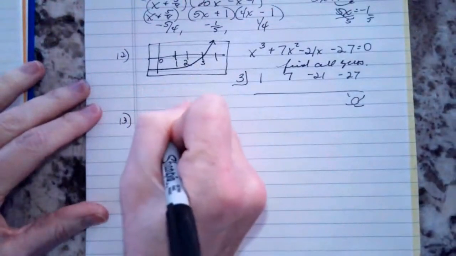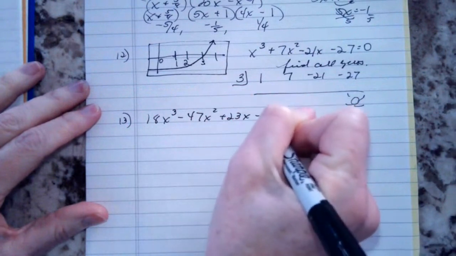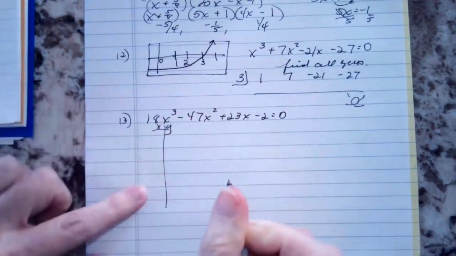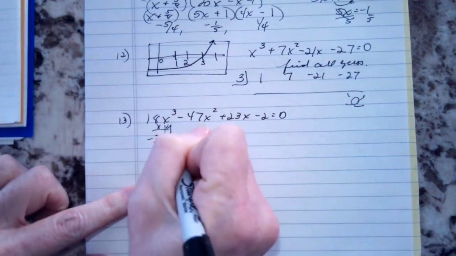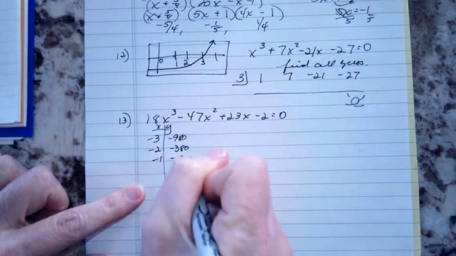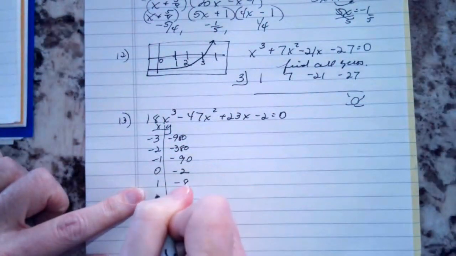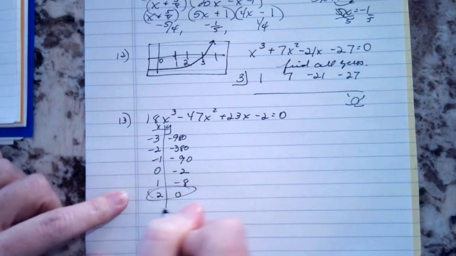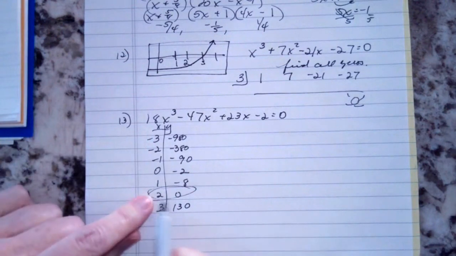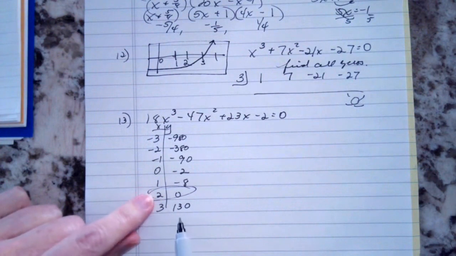Then number 13 that you do, they're going to give you 18x to the 3rd, something like that. And then they're going to give you this table that says at -3, it's negative 980. At -2, it's something. At -1, it's something. At 0, it's -2. At 1, it's -8. At 2, it's 0. Woohoo, there we go. That's the one you're interested in. They're going to give you this whole table, but this is the one that tells you that's a 0. 2 is one of your winners.